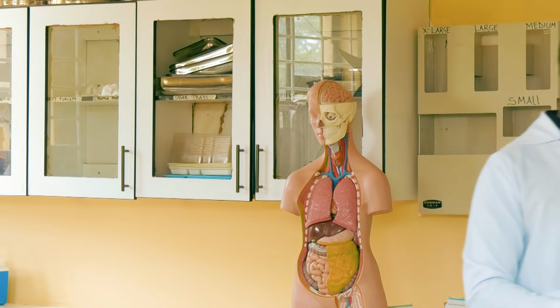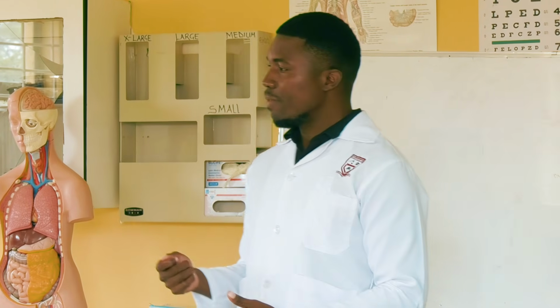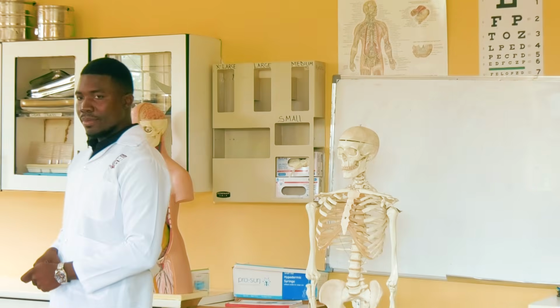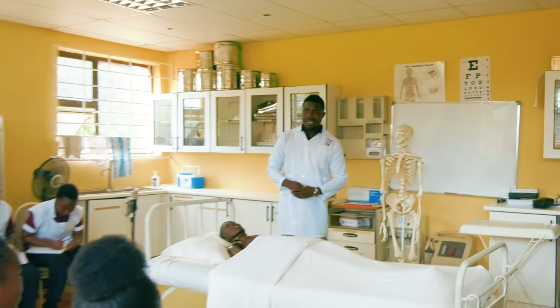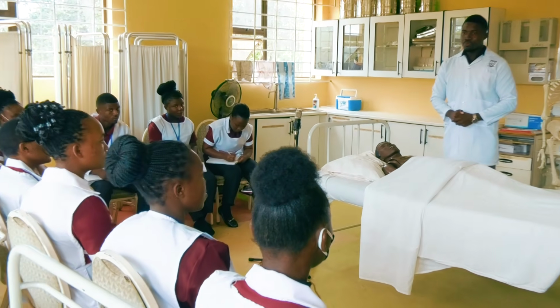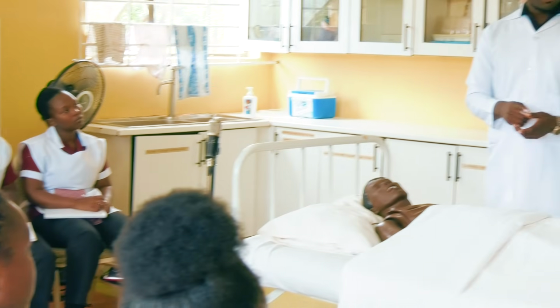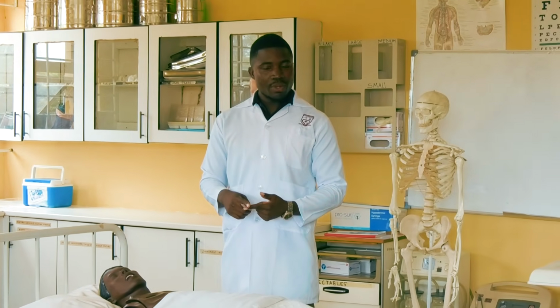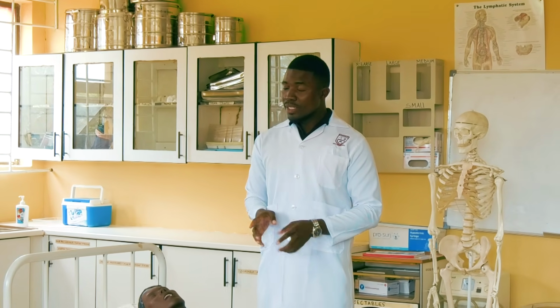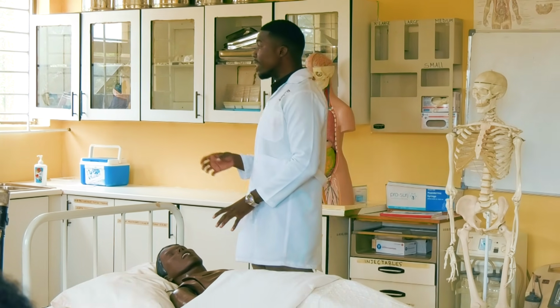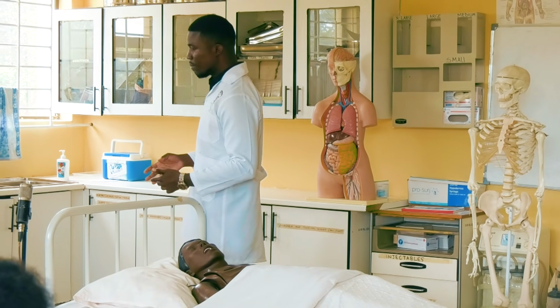Can anyone tell me the components of the cardiovascular system? Yes? The cardiovascular system is made up of the heart, blood, and blood vessels. Very good. Cardio means heart, vascular means blood vessels, right? So this is the system we're going to focus on. We're going to focus on the heart and the blood vessels in this assessment.